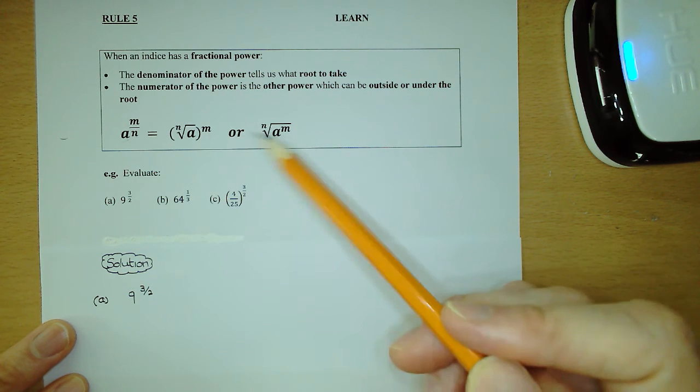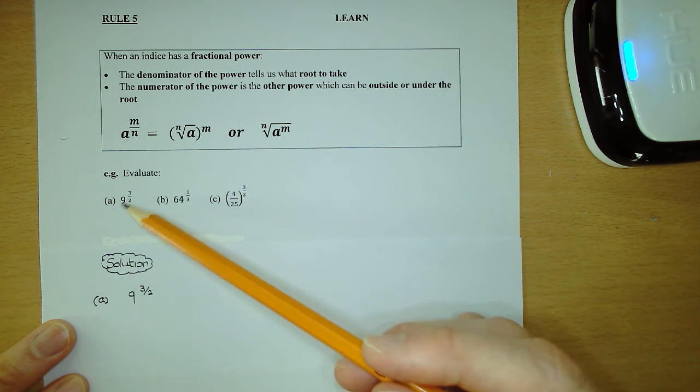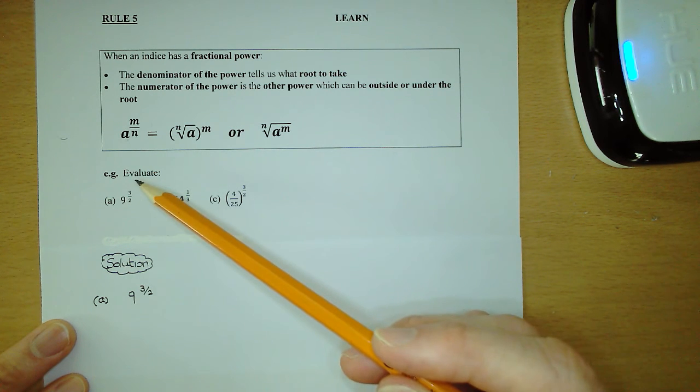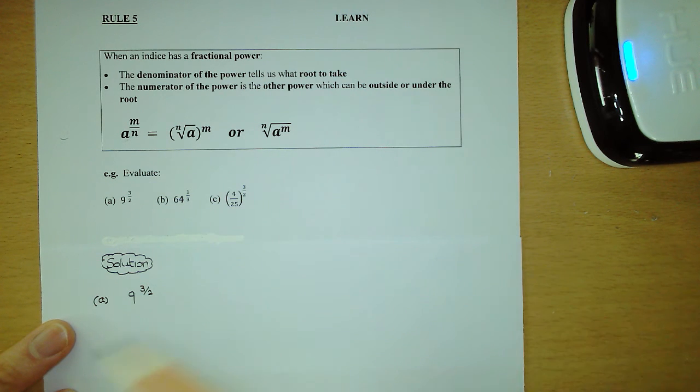It doesn't actually matter. So we're now going to apply Rule 5 to Part A. Part A says evaluate 9 to the power of 3 over 2. So the first thing we recognize is that we've got an indice and the base has a fractional power. Remember, the denominator of the fractional power tells you what root to take. So we're going to take the square root of 9.